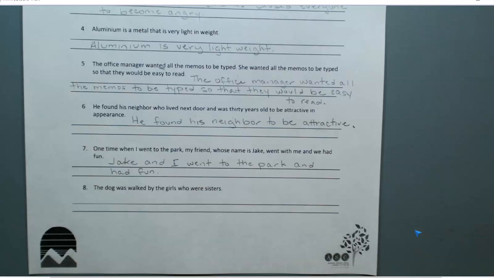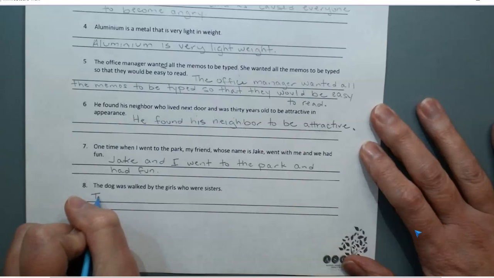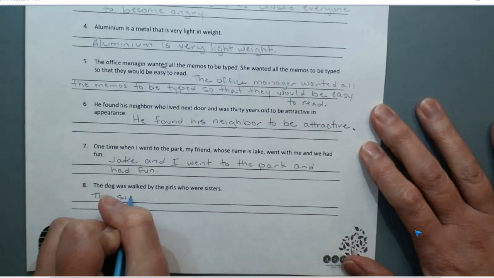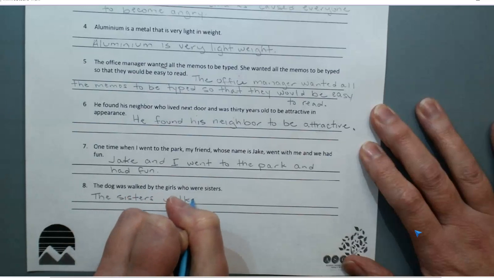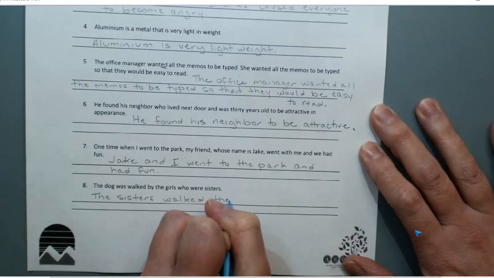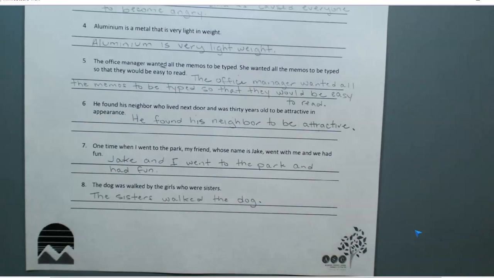Okay, number 8. On task, ladies and gentlemen. The dog was walked by the girls who were sisters. The sisters walked the dog. Very nice. That's easy. Okay, and you're done. Can we glue it down? Yes, go ahead and glue those into your notebooks.